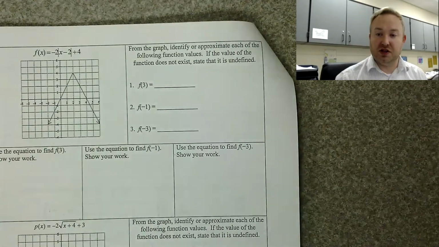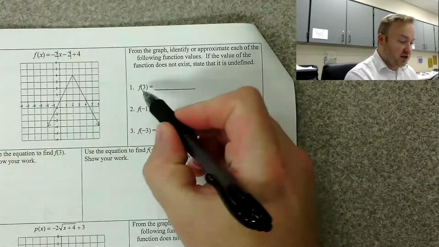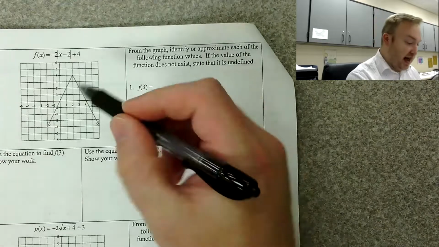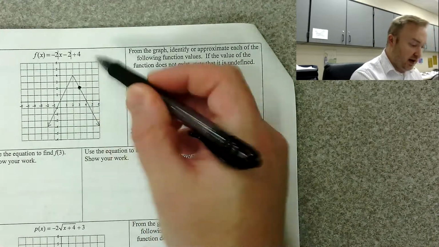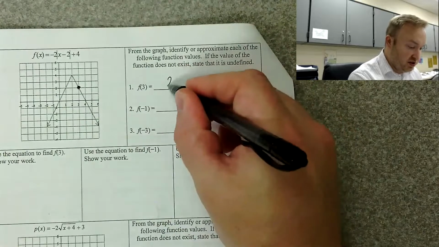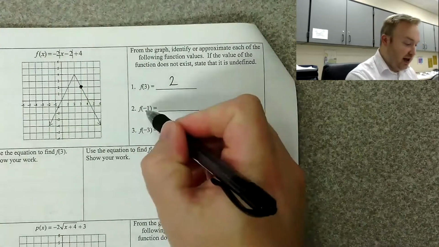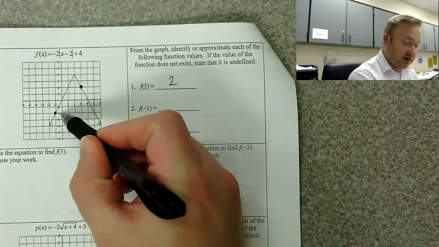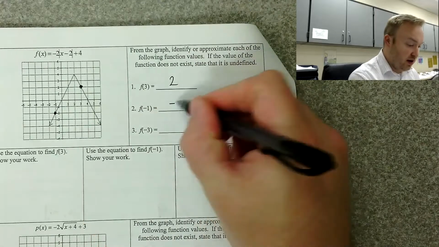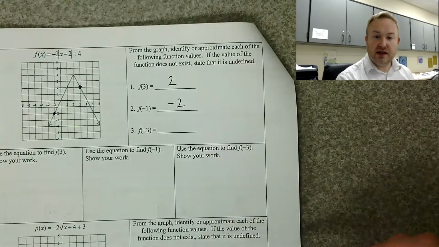If the value of the function does not exist, state that it's undefined. So for f of 3, that means 3 is an x coordinate. I'll go find the point whose x coordinate is 3. That's this point here. The y coordinate of that point is 2. So f of 3 is 2. For f of -1, go to -1 on the x-axis, find that point. Its y coordinate is -2. So f of -1 is -2.